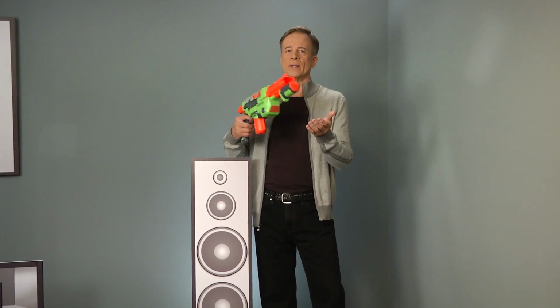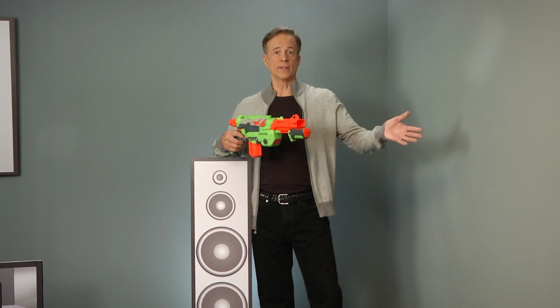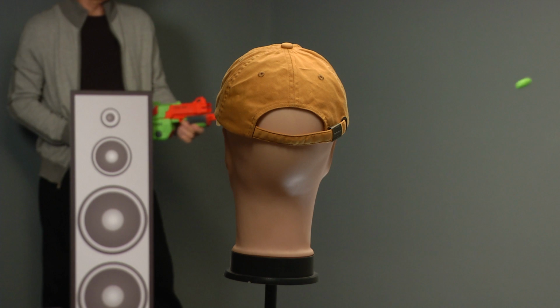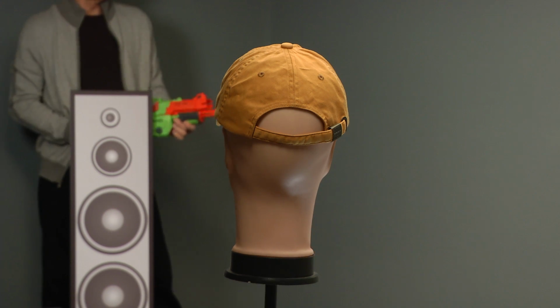We'll start by finding the first reflection points, which are simply the places sound bounces after leaving your speakers on the way to your ears. First reflection points have the first and worst effect on sound in rooms. I'll use my Nerf gun to find the first reflection point on this wall. Of course, you may not want to find your first reflection points like this. So here's an easier way.